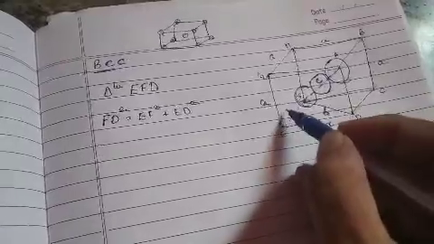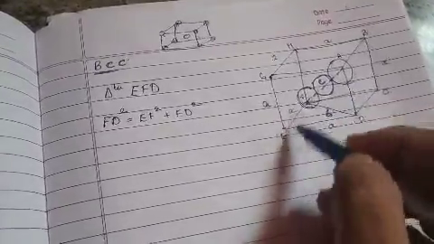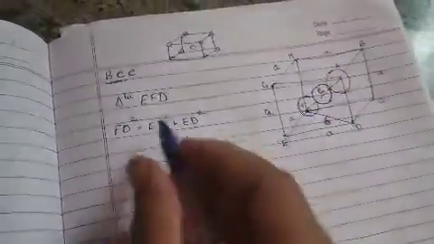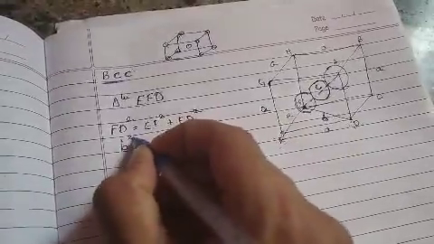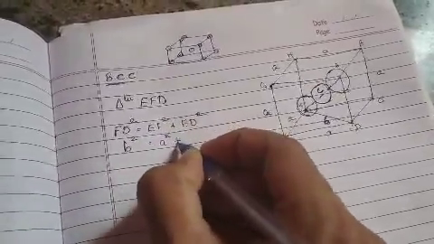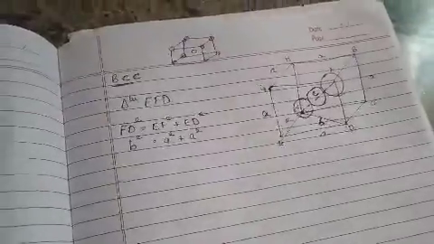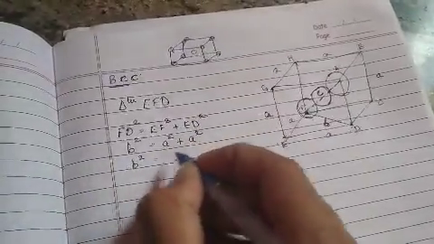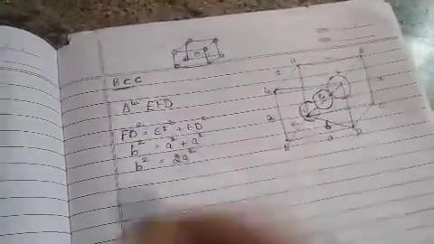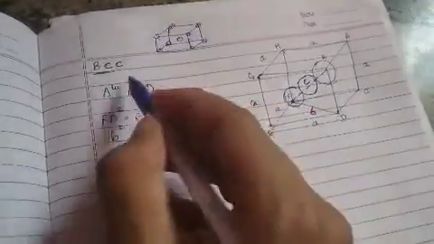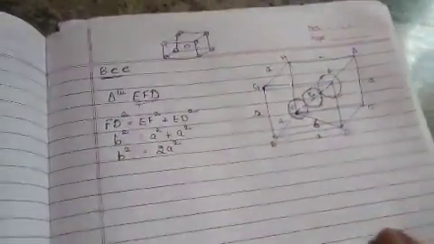Of course, this length is also a itself, the edge length, since it's a cube and it is symmetric. So b square is equal to a square plus a square, so b square is equal to 2a square. This was with respect to the triangle EFD.